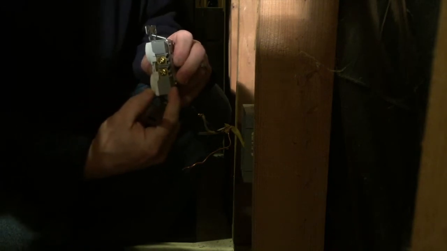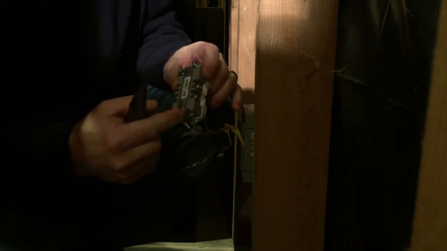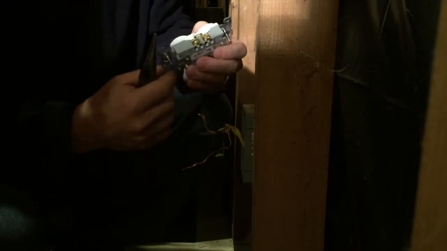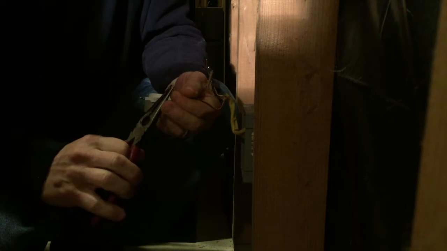So, got a nice thick based outlet. These are referred to as spec, specification grade. So they're better quality. They have a thicker back on them, and being as the freezer's going to be poked into this one, I feel good about having a good one on here. So it's just a matter of paying a little bit more for the quality.